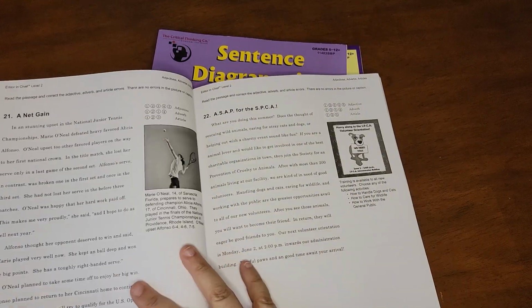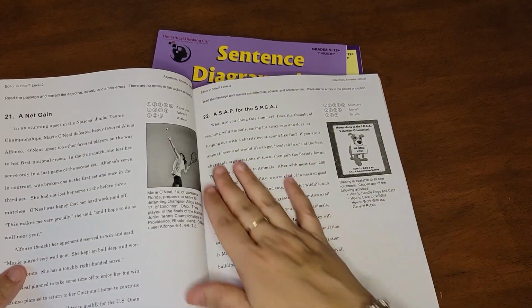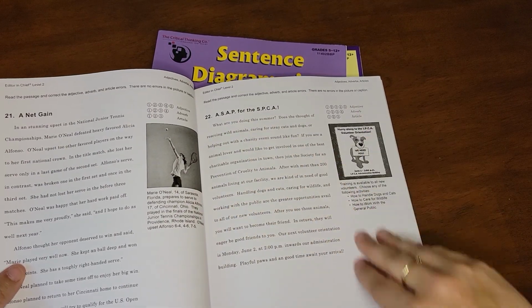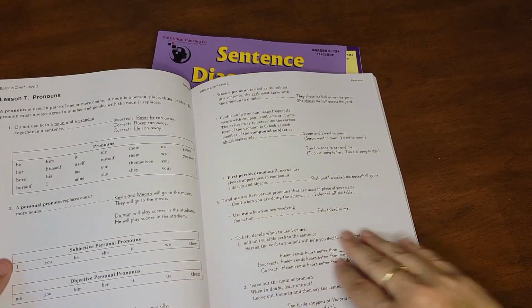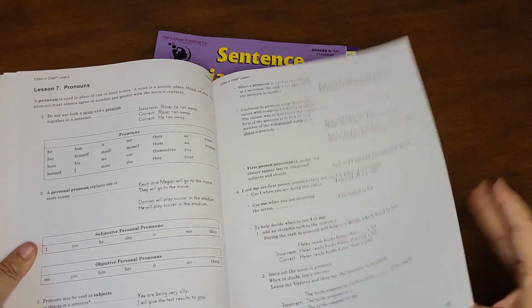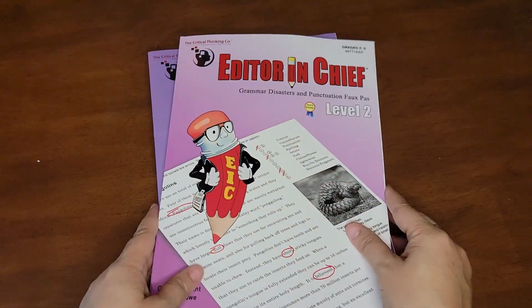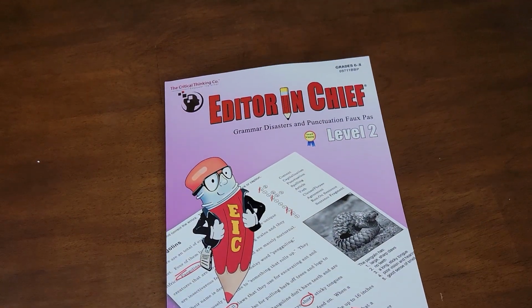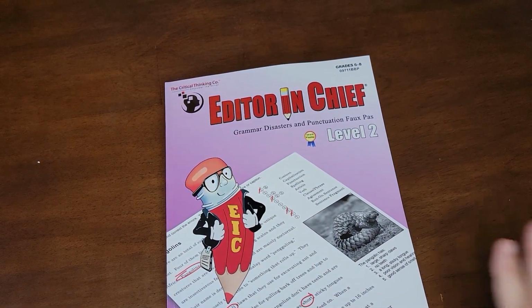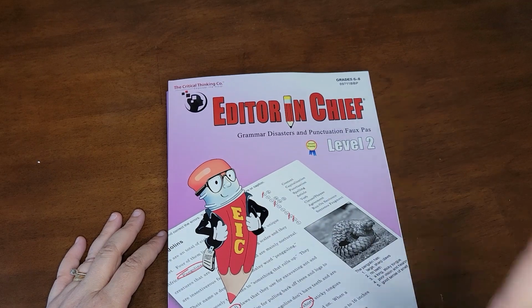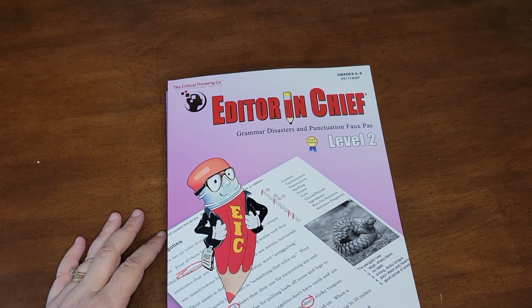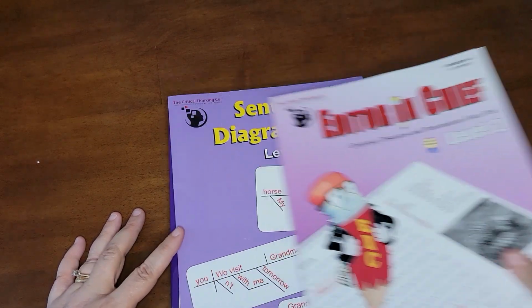There's a number of different types of corrections that you will need: adjectives, adverbs, and articles. Then there's a section on pronouns, verbs, etc. So this covers your different parts of speech as well as some of the content to know how many of the corrections need to be made and what type they are.